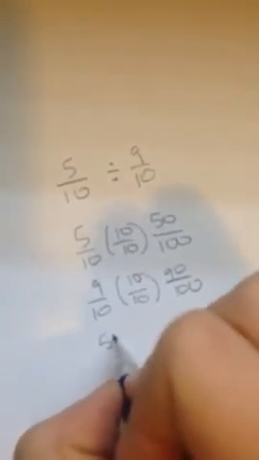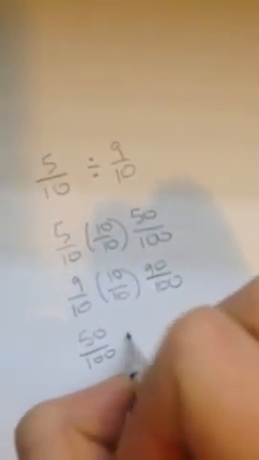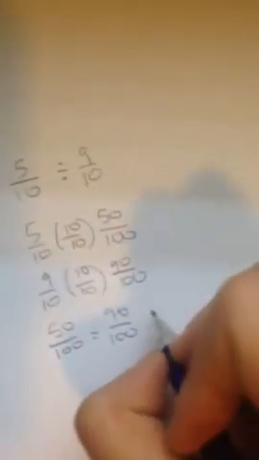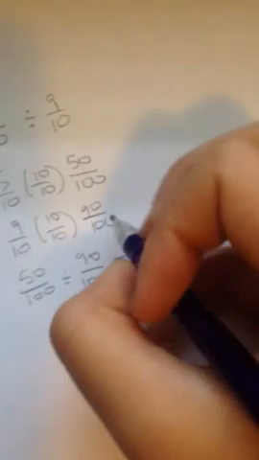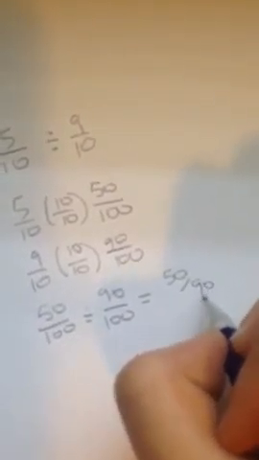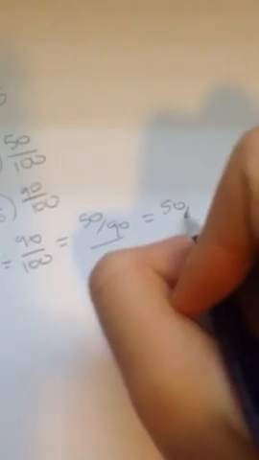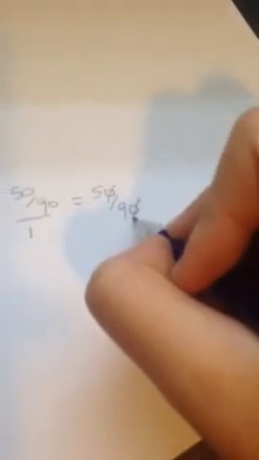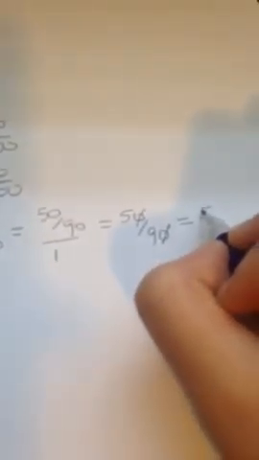So now your new problem is 50 over 100 divided by 90 over 100. Now that you have your common denominator, divide straight across. 50 divided by 90 is 50 over 90, and 100 divided by 100 is 1. Anything over 1 is itself, so your answer is 50 over 90. But wait, that can be reduced. This is as simple as just crossing out zeros, because it's 10. So your final answer is actually 5/9.